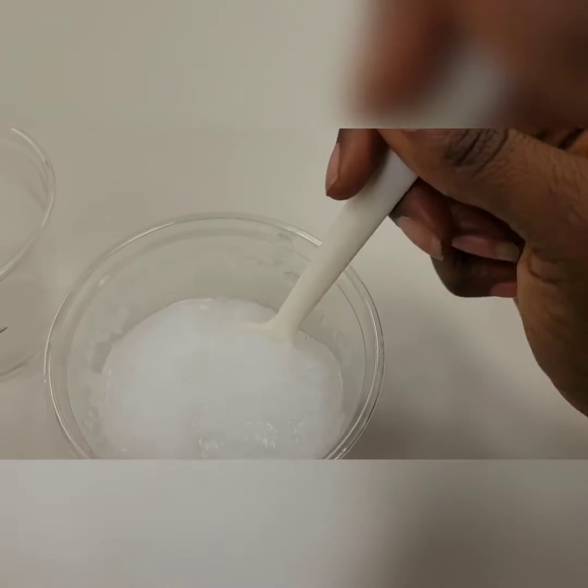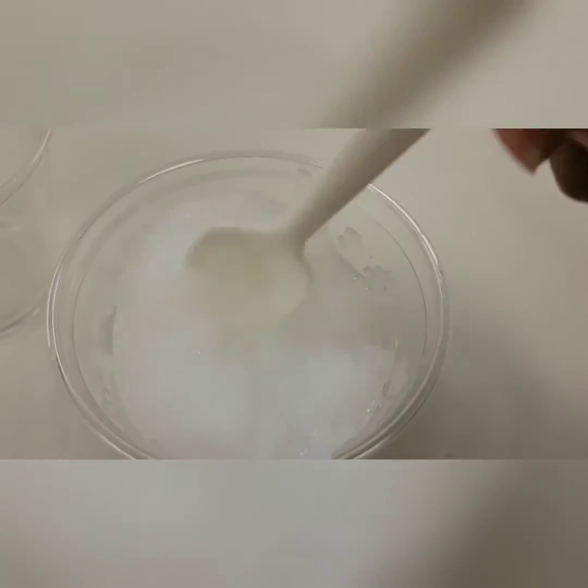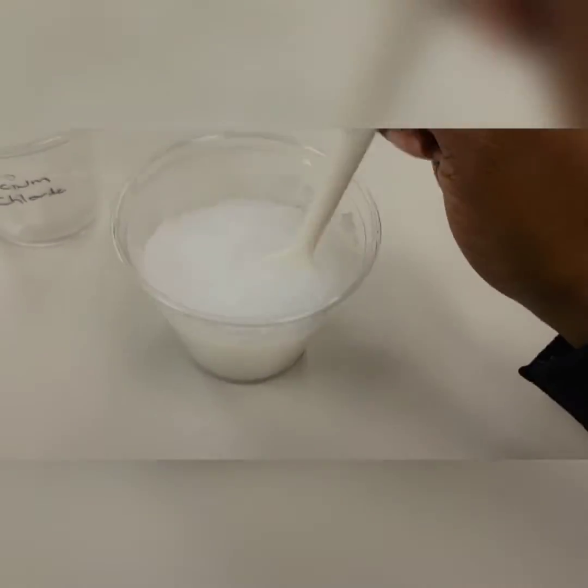This is what I now have in my cup. So again, I'm going to keep stirring.